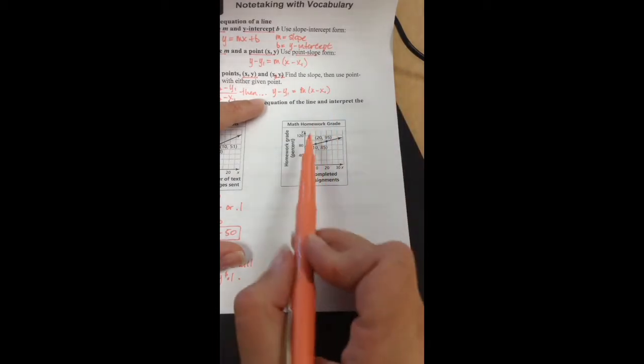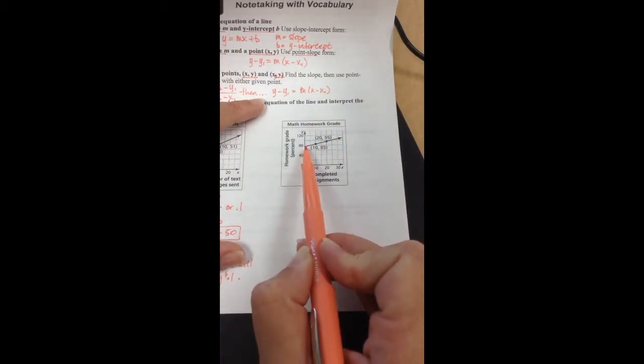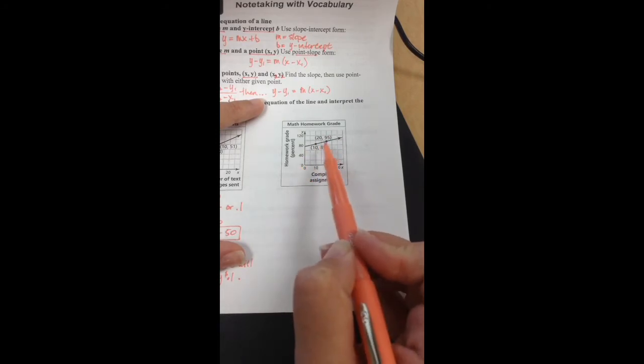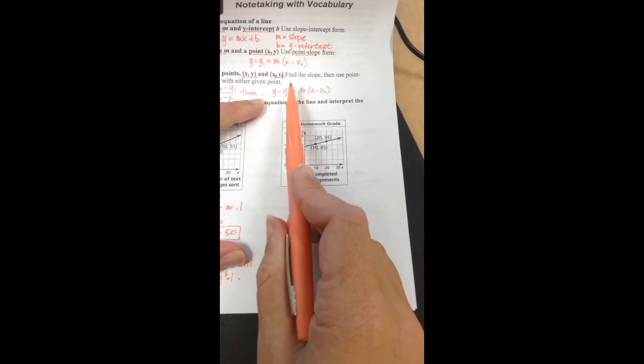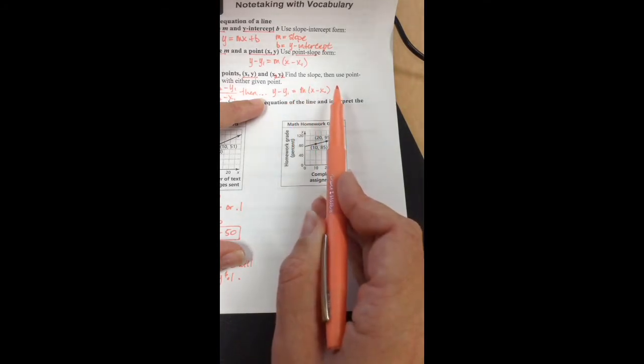However, it wants us to write an equation of the line. Last time we were able to look and see straight from the graph what the y-intercept was. However, there is not a point marking it. It looks like it might be, I don't know, 78, but there's no way for me to actually tell, so I'm not going to be able to use the graph to find it. I do have 2 points, and if you'll notice up here, if they give you 2 points, you'll have to find the slope first, then use your point slope form.